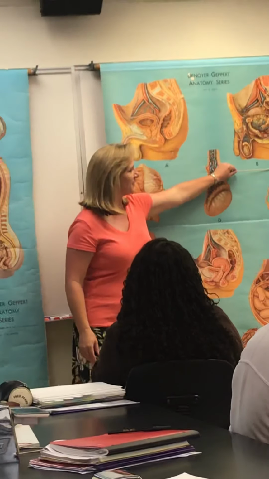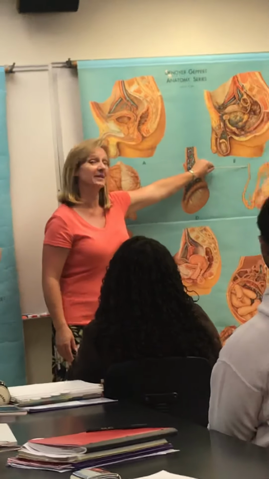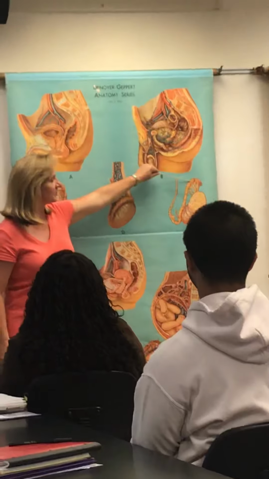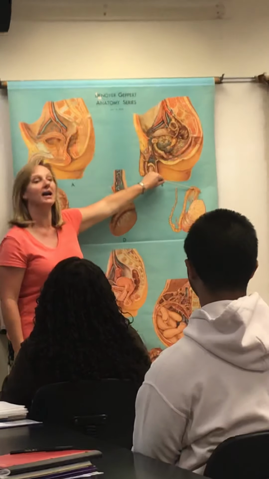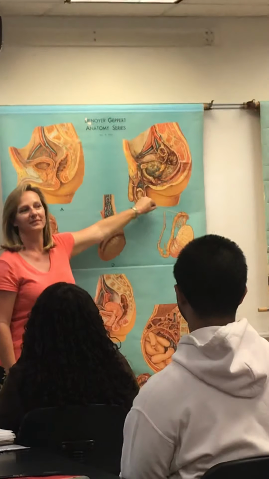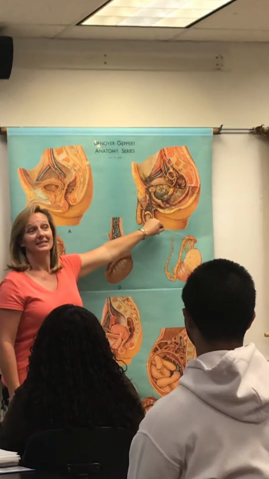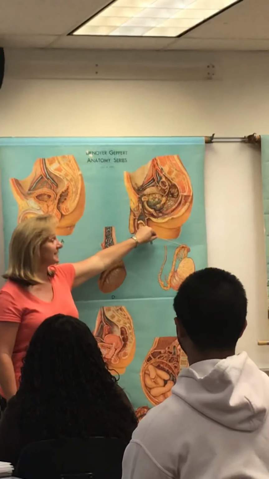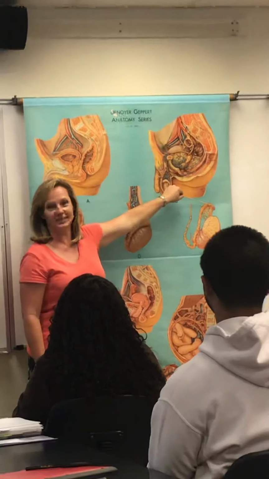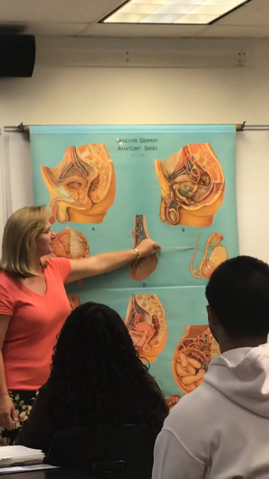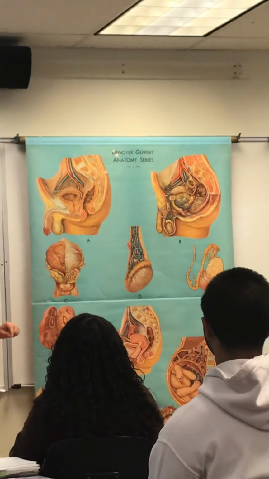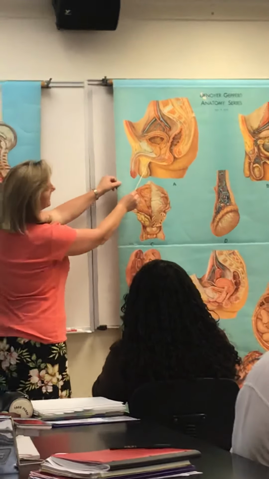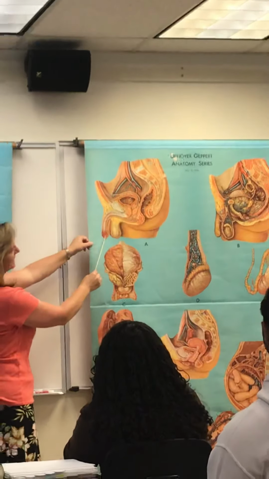What if I pointed here, identify the passageway? Vas deferens. Identify the region and structure at the tip of the pointer. Head of the epididymis. Identify the specific type of tissue that lines these passageways. Stereociliated columnar epithelial tissue. Nice job. Identify the specific type of tissue that lines this passageway. Stereociliated pseudostratified columnar epithelial tissue. And then last but not least, identify the specific type of tissue that lines this passageway.